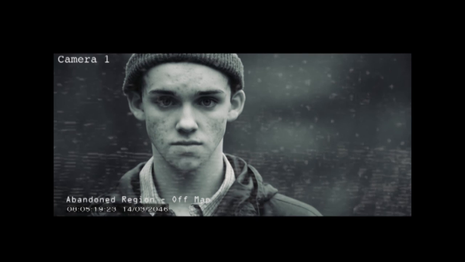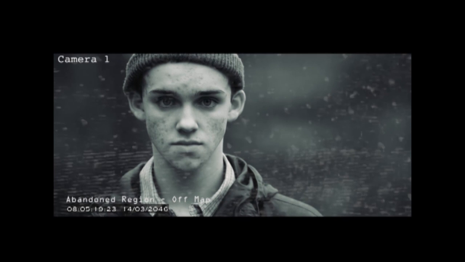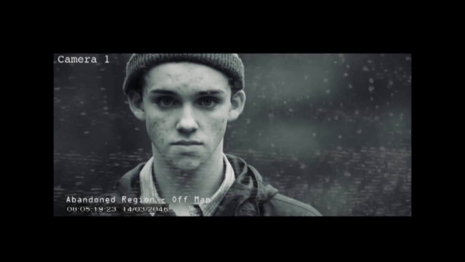The use of a phone call allows the characters to be heard rather than seen, building anticipation and mystery around their role in the film.